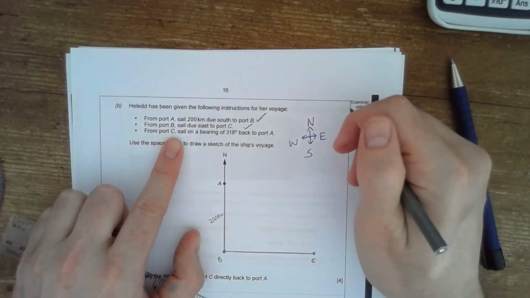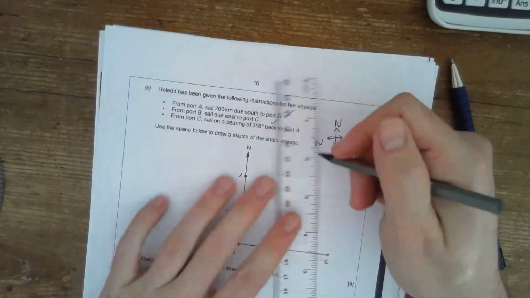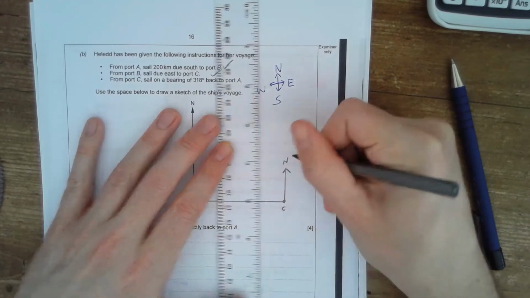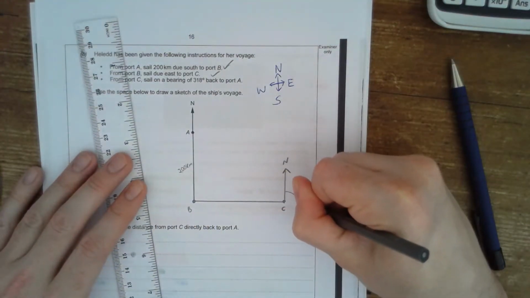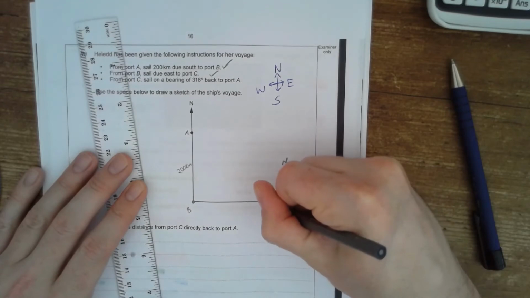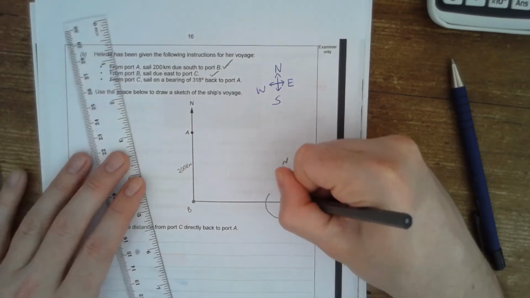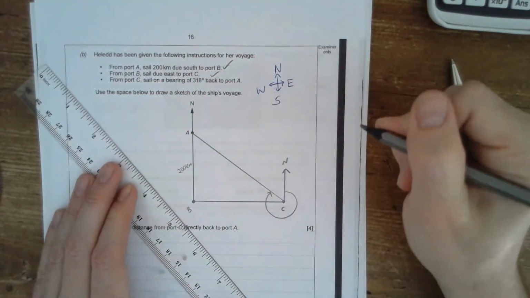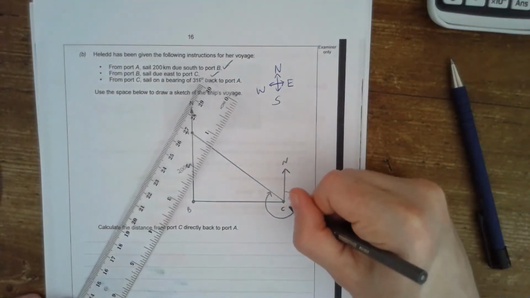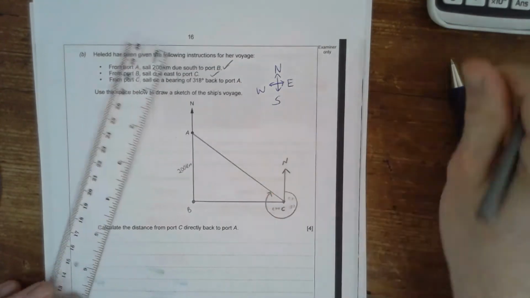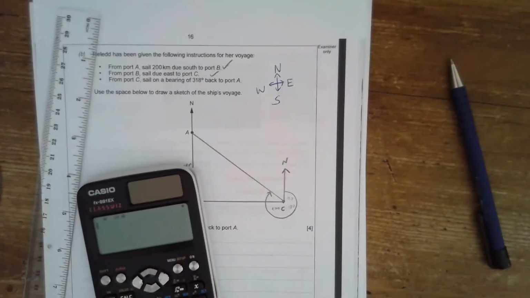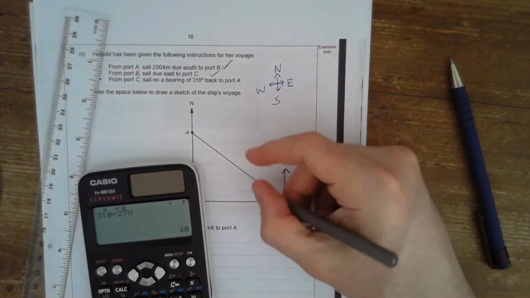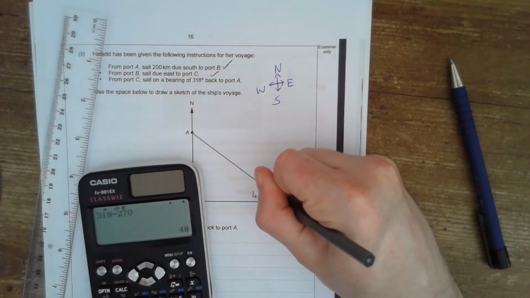Then it says from Port C, sail on a bearing of 318 back to Port A. So from Port C, I'm going to draw a north line there. 318, that would be 90, 180, 270, 318 would be somewhere in here. So back to Port A. So if I join those up there. Now, if that's 90, 180, 270, to work out what this bit here is, I'm going to do 318 take away 270. I know that this angle here is 48 degrees.